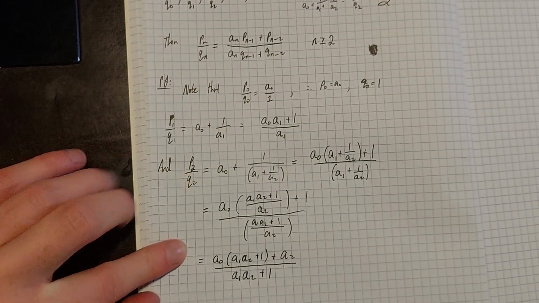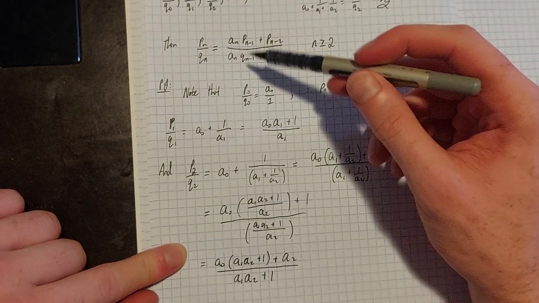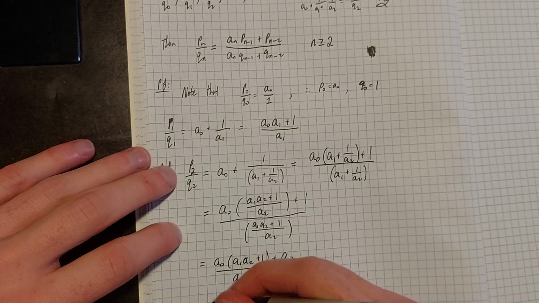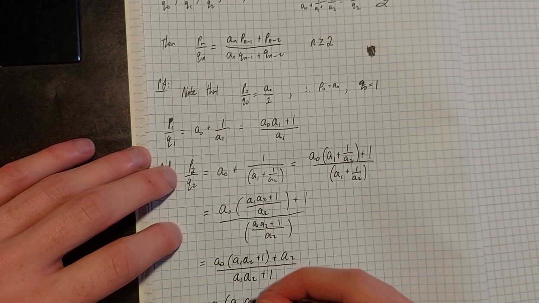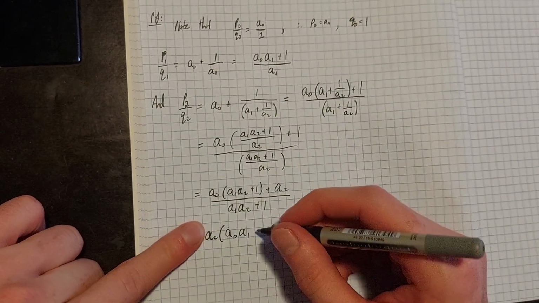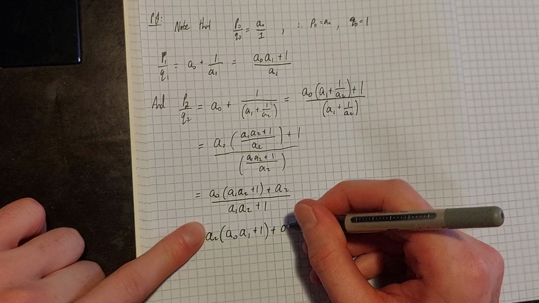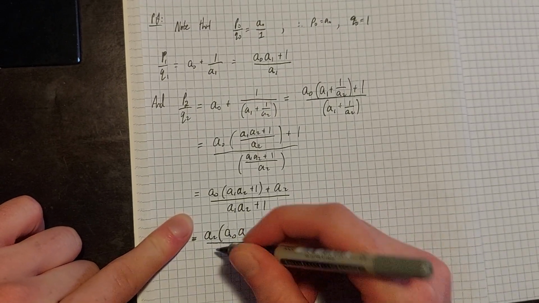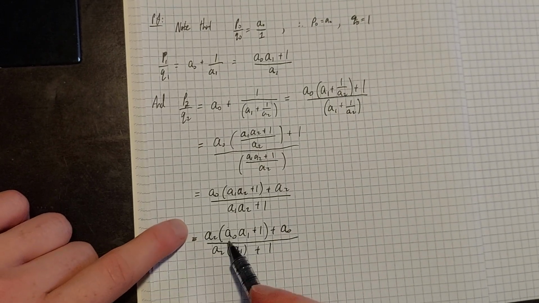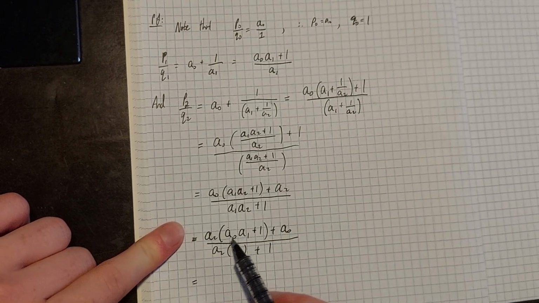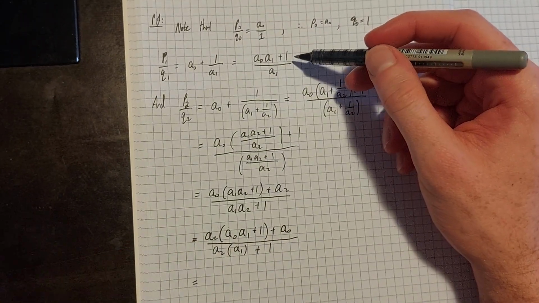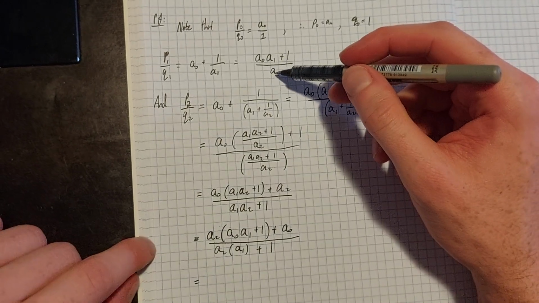And we can see that this is going to take the same form that's conjectured up here in our theorem, because that's equal to a2 multiplied by a0, a1, because that's a2 times a0 times a1, plus 1, because that's a2 times 1. And then just plus a0 all over a2 times a1 plus 1. But this a0, a1 plus 1 is my p1 that I had up here. q1 is equal to a1.